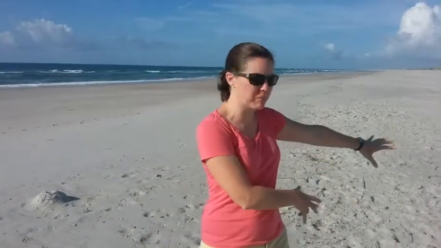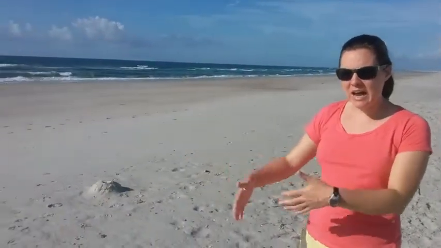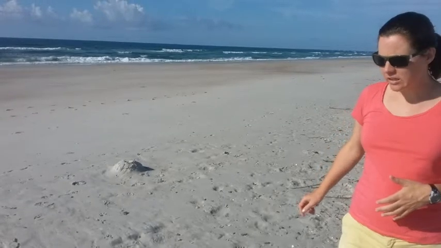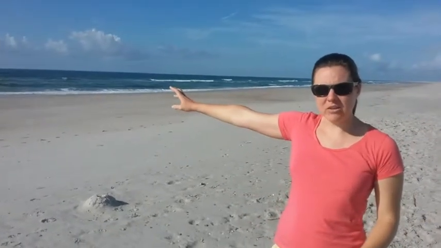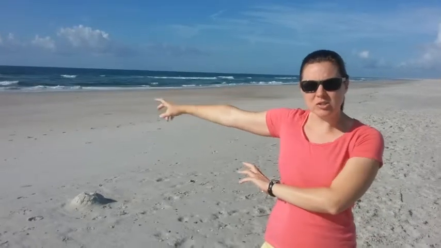Behind me you can see where the sand goes from really bumpy to nice and smooth and flat. So this is the high tide line here, and it's right about low tide right now, so the water is down at its lowest point down the beach, and a little bit later when it's high tide it'll be up here at its highest point. And so in between those 2 points, the high tide and the low tide line, is what we call the intertidal zone.